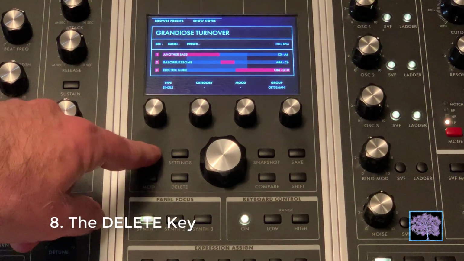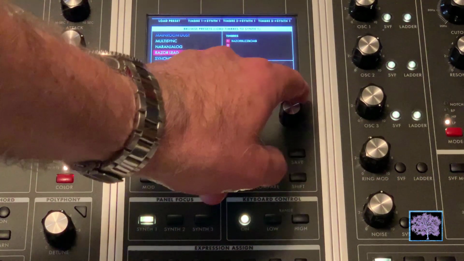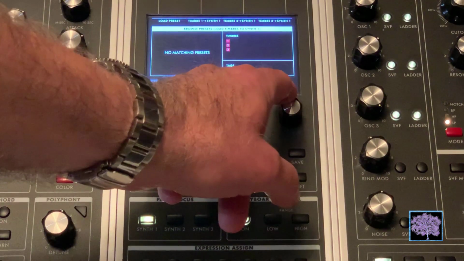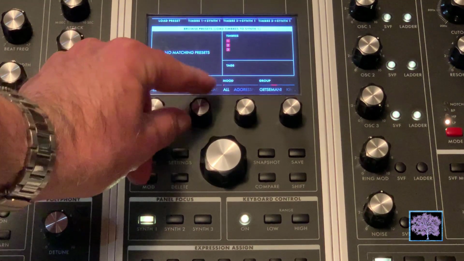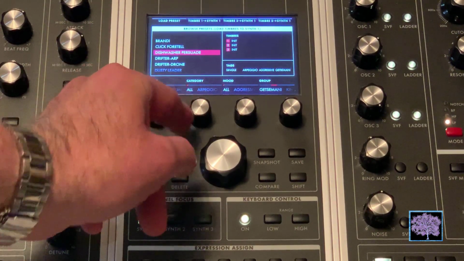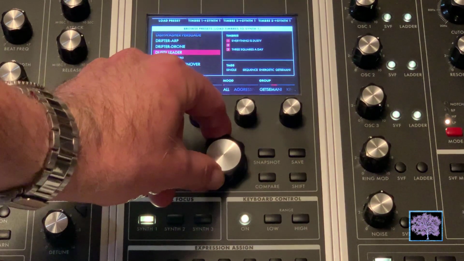Next up is the delete button, which is located just to the left of the master encoder, which is more commonly known as the big knob in the middle. This button is used to delete pretty much anything out of the library. It can be used to remove modulation, routing, rows, eliminate sequence data, and more.